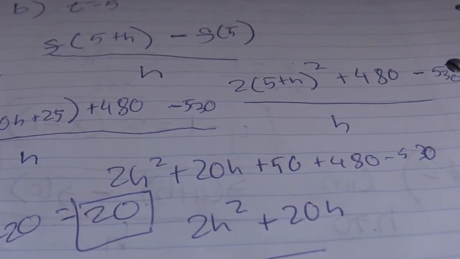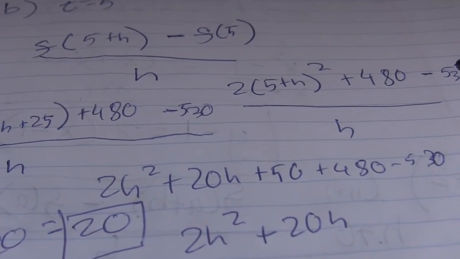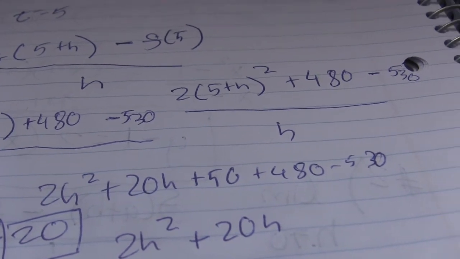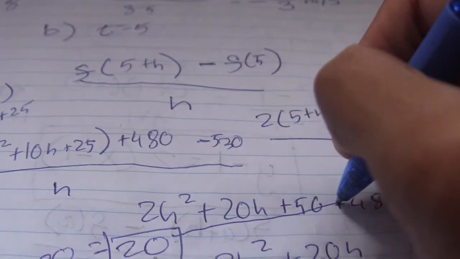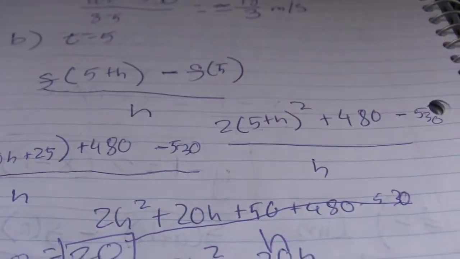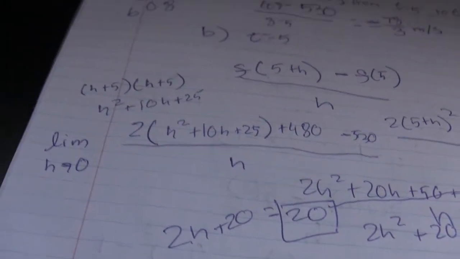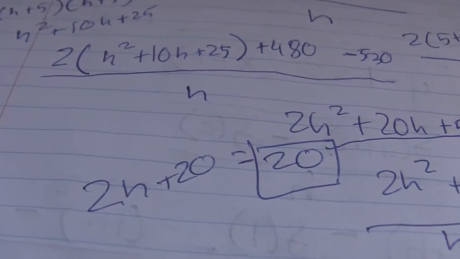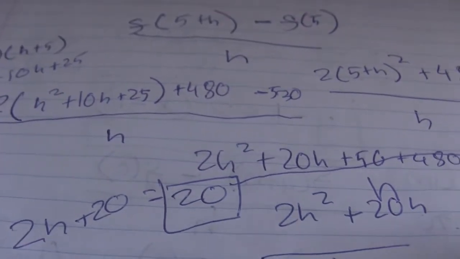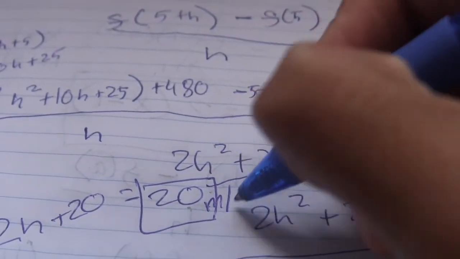We're going to end up getting 2h squared plus 20h plus 50 plus 480 minus 530 all over h. We cancel some stuff out. 2h plus 20. H is approaching 0, so we got 20, but don't forget the units, meters per second.